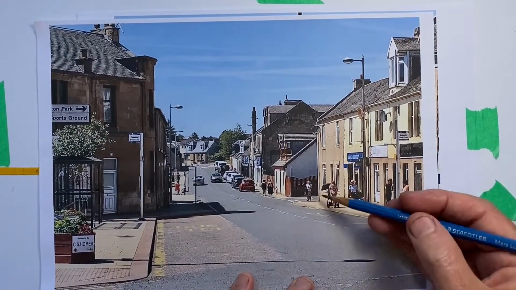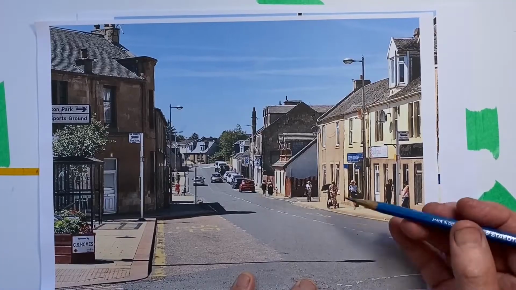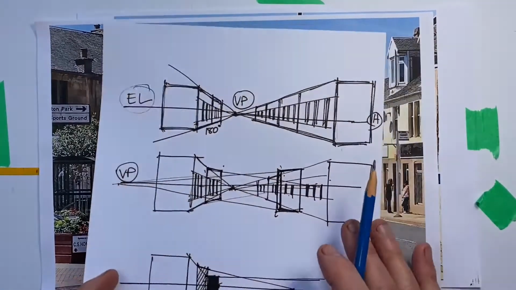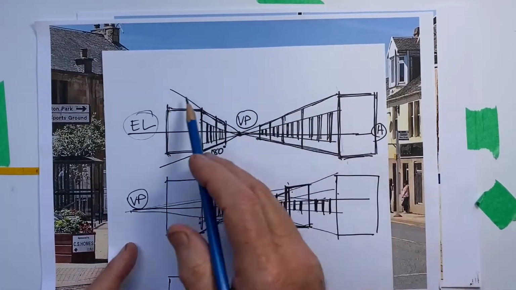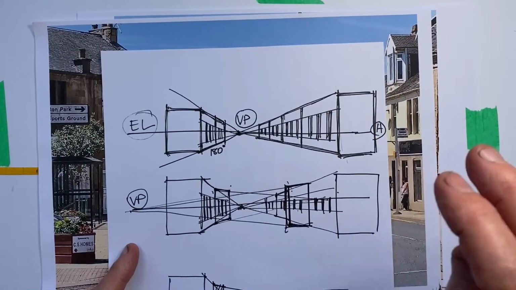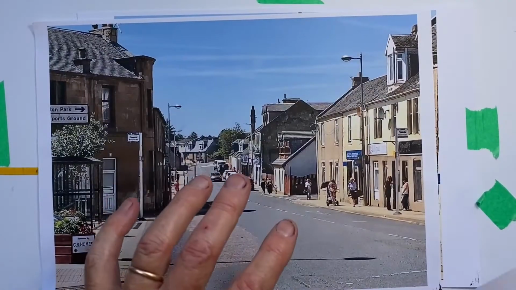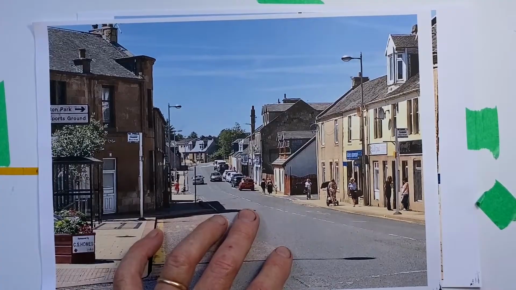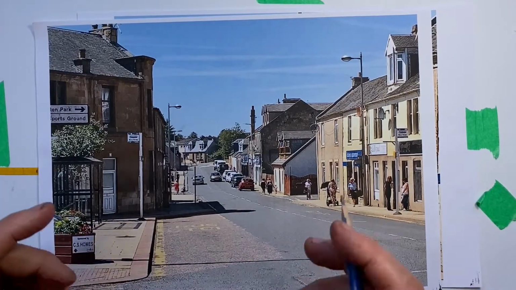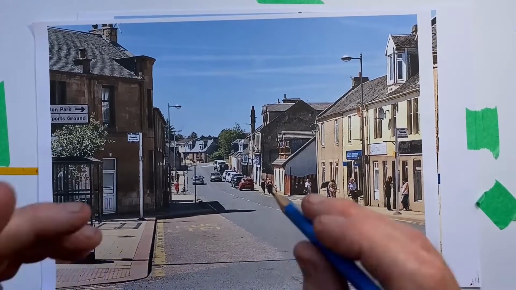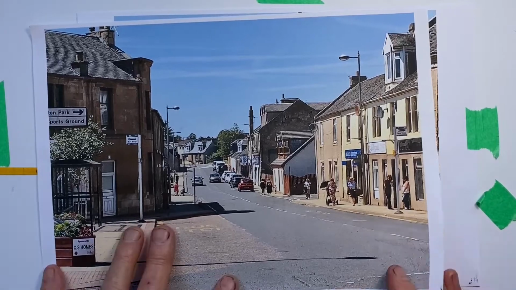And this dip and rise again in the road and this curving in the street all means that this nice little simple diagram that we think applies doesn't apply, except in a very general sense, which is not good enough when we have to actually put lines on the paper.